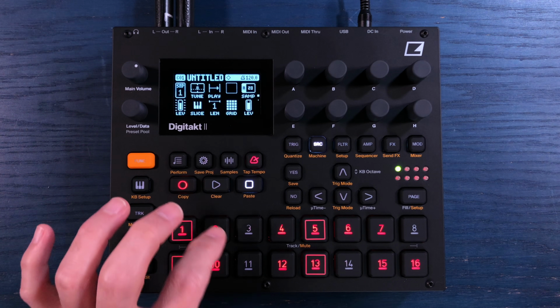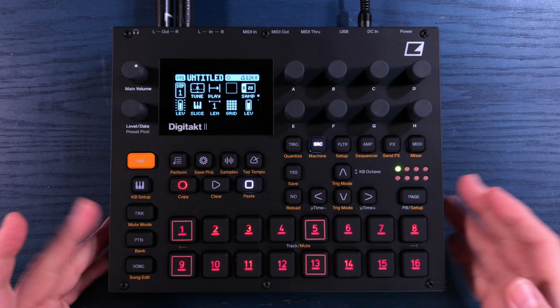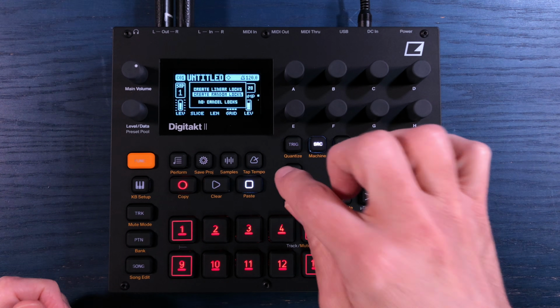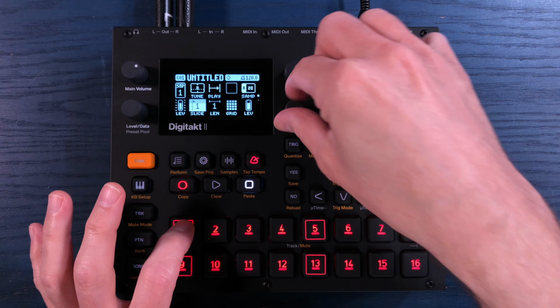But if we want to create a more busy pattern, what if I want to choose all of the steps in the measure here? We can go ahead and hit yes, create new random locks, set this first slice to 1, and let's hear that.